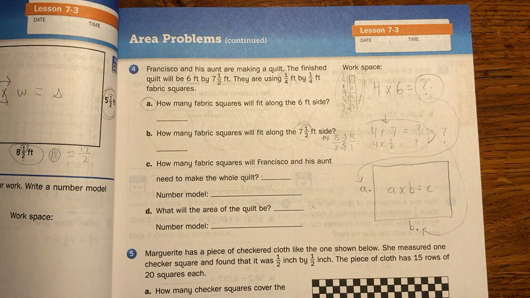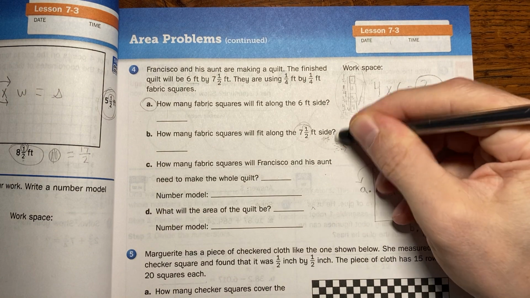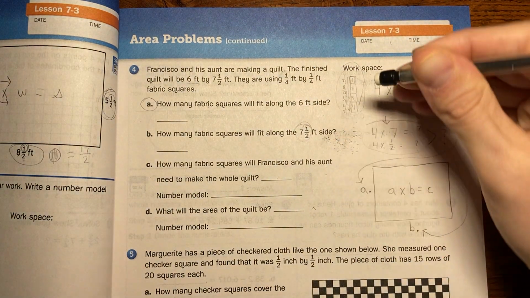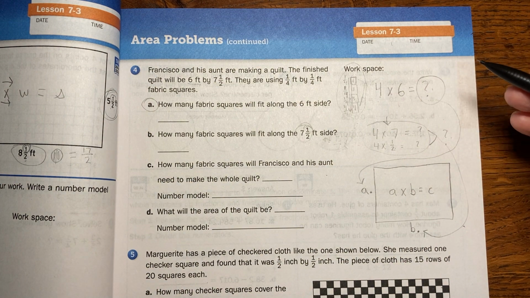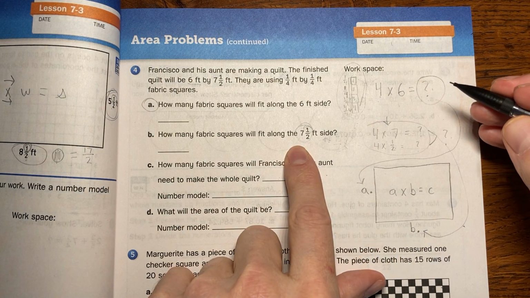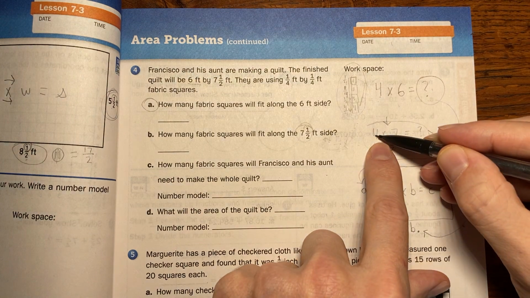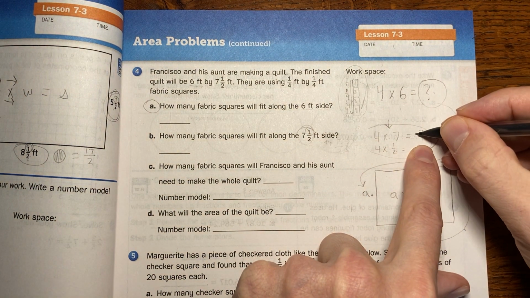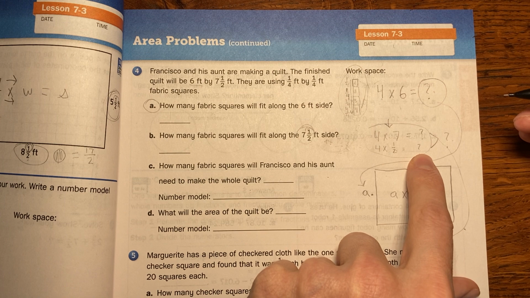Now, letter B is pretty much the exact same thing, except there's a difference. We're not dealing with just 7 feet. We can't just do 4 times 7. We have to do 4 times 7.5. And I originally threw out 2 different ways to solve that, but to simplify it, I'm going to just stick with 1 way. I'm actually going to go against what we did in 7.2 because I think this will be easier. We can also multiply a whole number by a mixed number by just multiplying them by each piece. So we can do 4 times 7, and that'll give us the first part of the answer. But we can also do 4 times 1/2, and that will give us the second part of the answer.